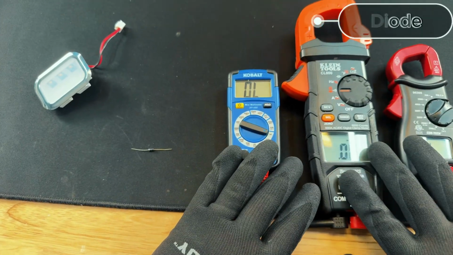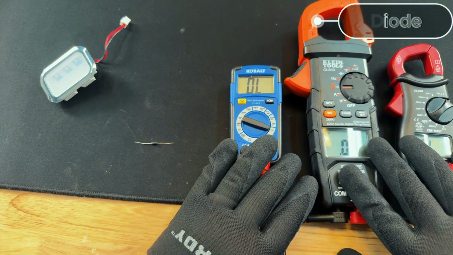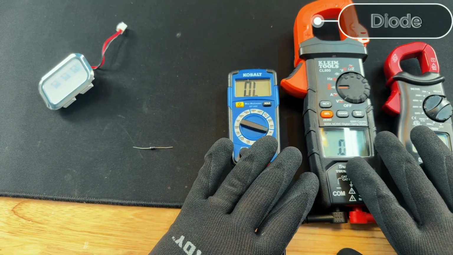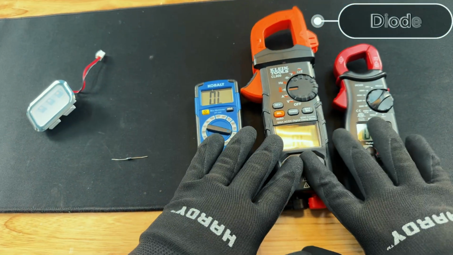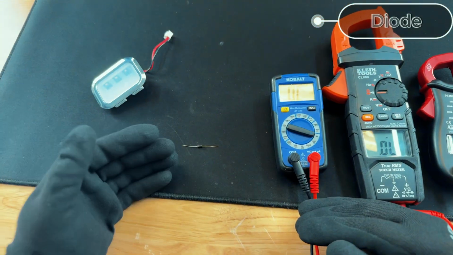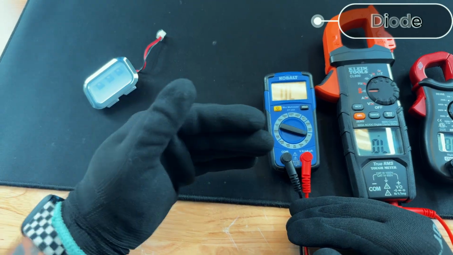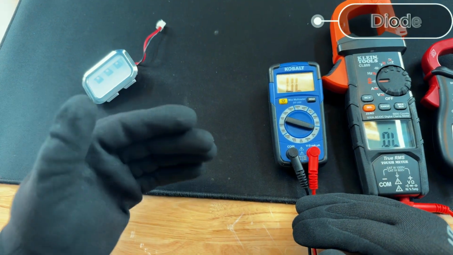Keep in mind that not every meter will be able to check a diode, and some will be able to check it, but it would require you to apply a voltage. Now these meters here do apply a voltage to the reading because a diode only lets voltage go one way. AC voltage is alternating, so it's going back and forth.